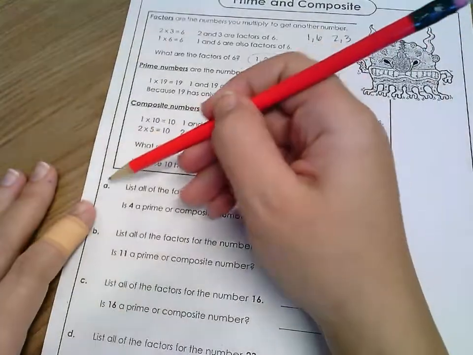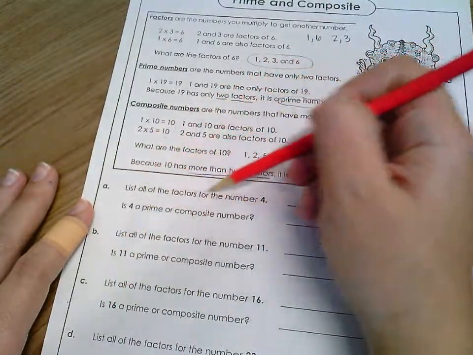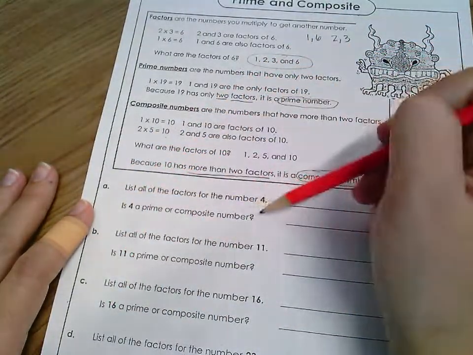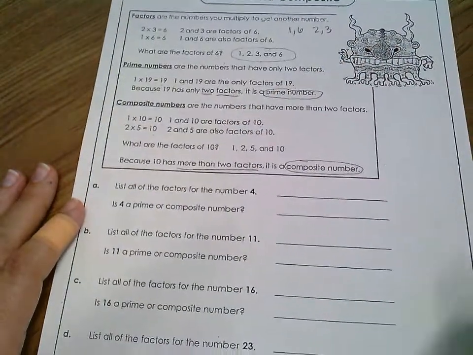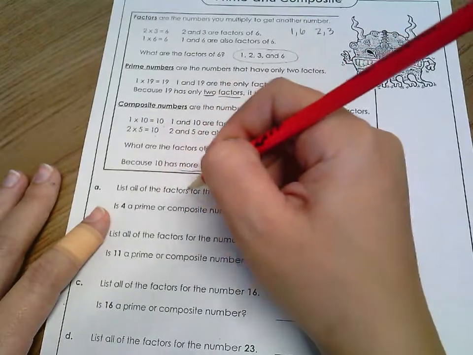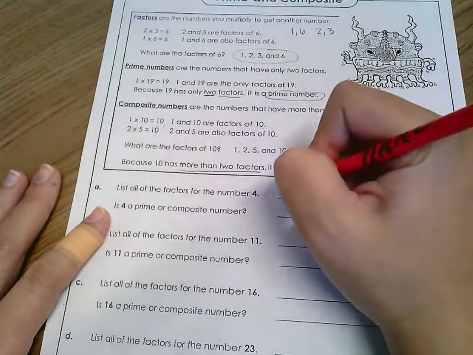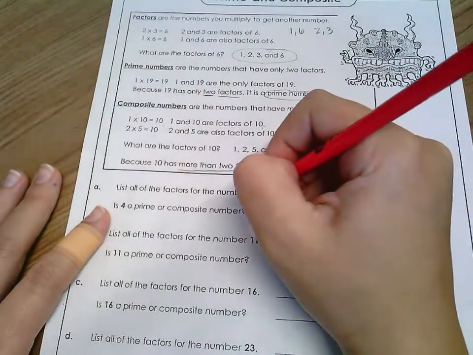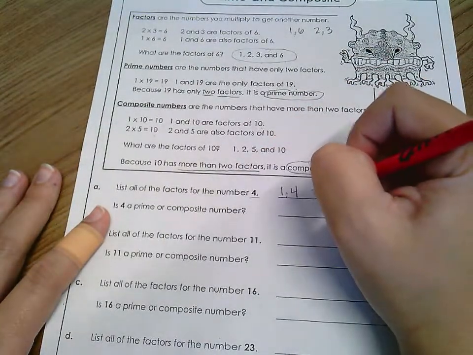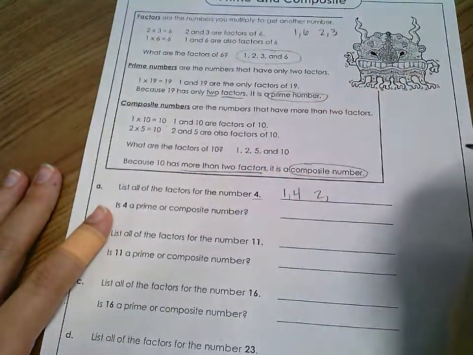Okay, so it looks like for each of these, I just have to list all the factors and then figure out if the number is a prime or composite. So let's get started. List all the factors for the number 4. Well, I know 1 and 4 are factors. 4 is an even number. That means 2 times something will get me 4.